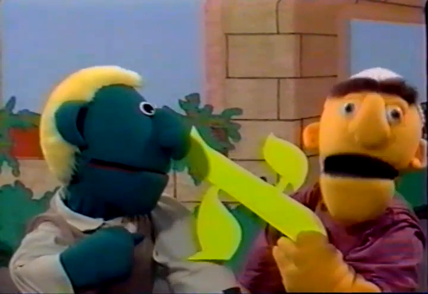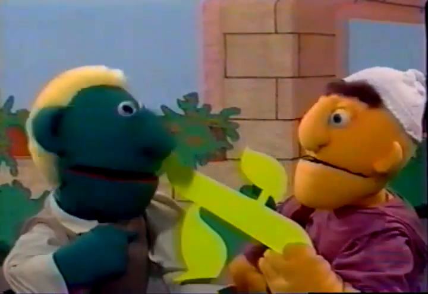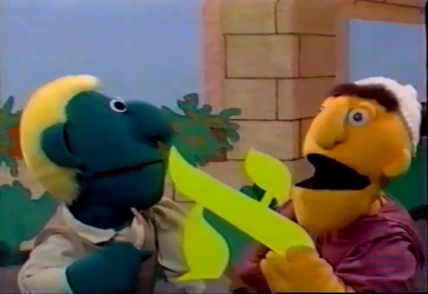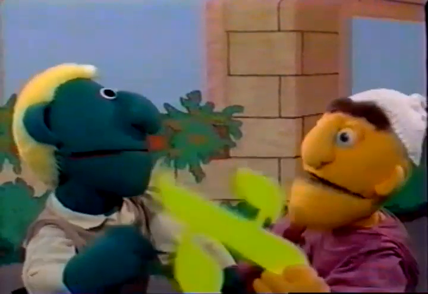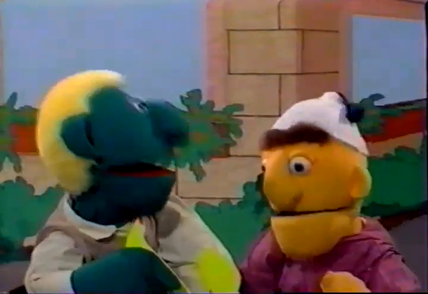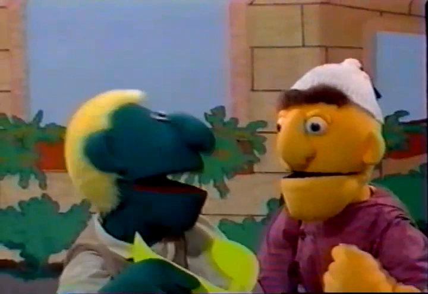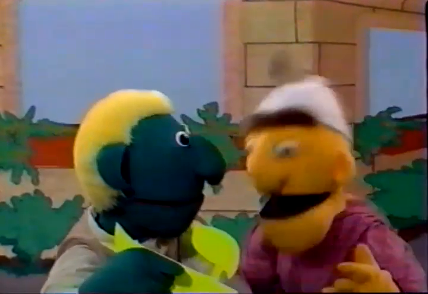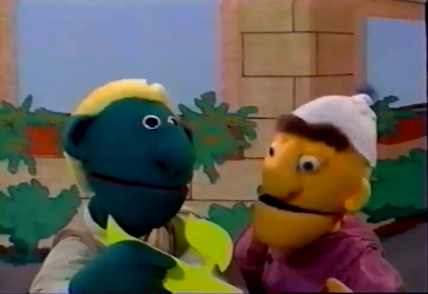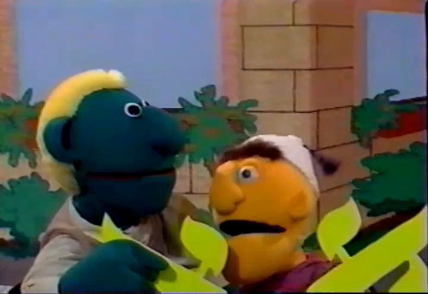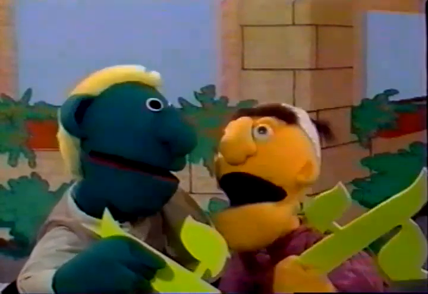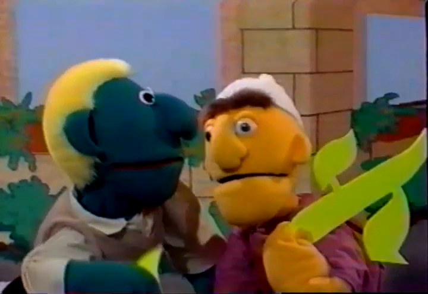This is my letter Aleph. I wish I had a letter Aleph like that. Yeah? Well, here, if you really want it, I'll give it to you. Here is my letter Aleph. What a nice guy. You shared your letter Aleph with me. Sure, why not? I have another one just like it. Can I have that one also? No, this one I'm keeping. I have my Aleph, and you have your Aleph, okay?